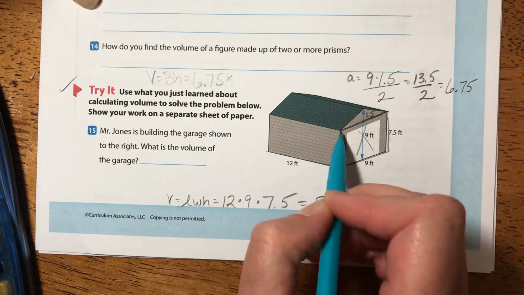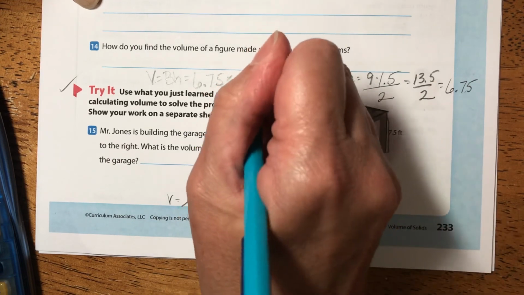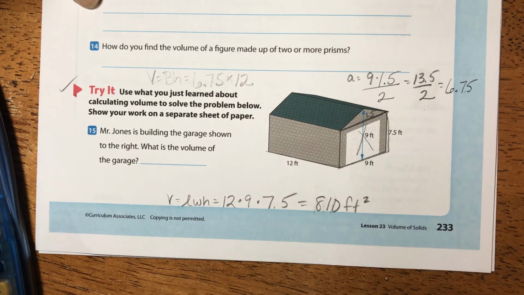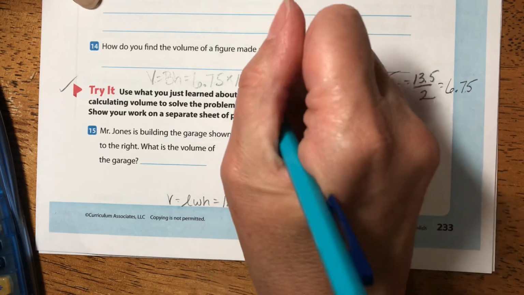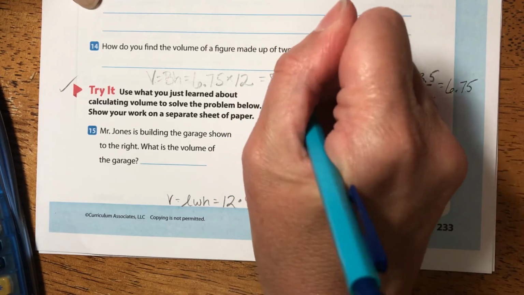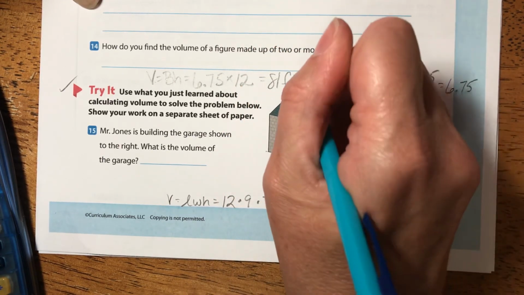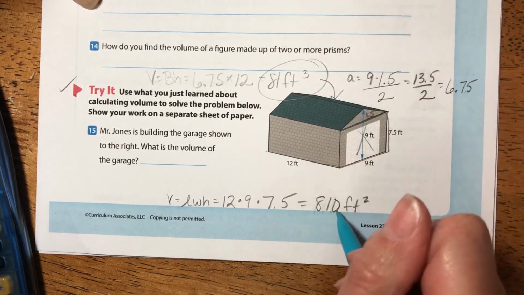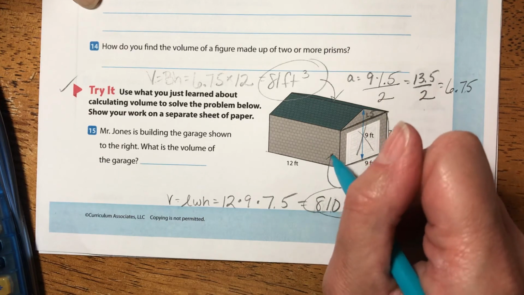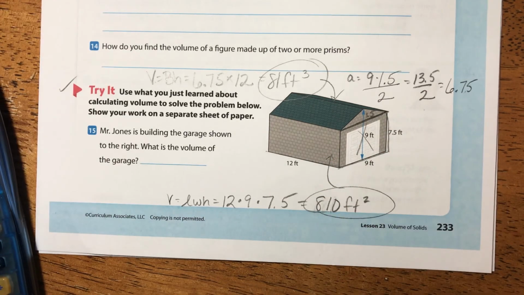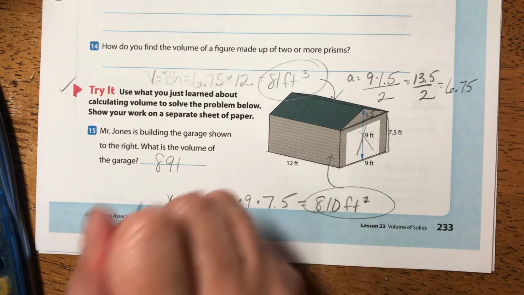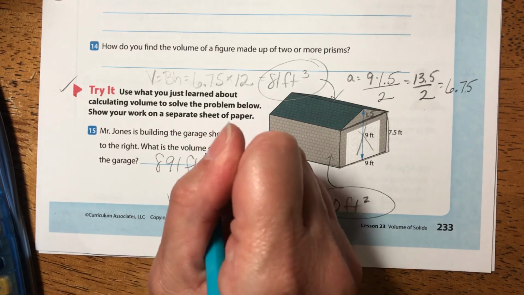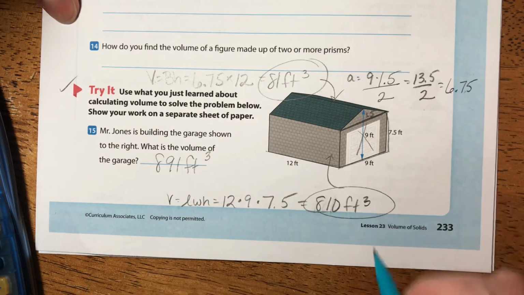Down here, right? 12. My calculator says that that's 81 feet, right? Yep, feet cubed. So that's the volume of the triangular prism, and that's the volume of the rectangular prism. And then I'm going to take those two numbers and add them together, and that gives me 891 feet cubed.